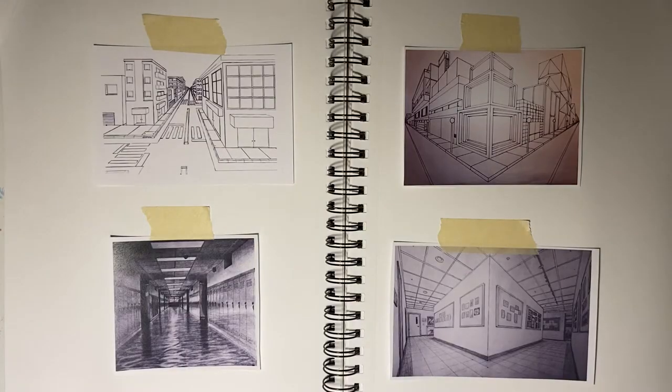Today what we're going to do is go over a review on 1-point perspective, and I'm going to talk to you guys about 2-point perspective and what the difference is, and then you're going to follow along with me in your sketchbook to draw some shapes in 2-point perspective.